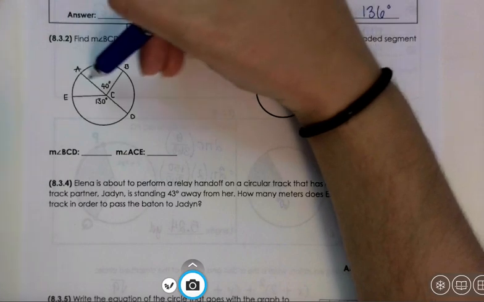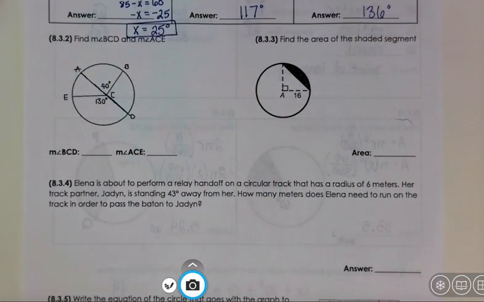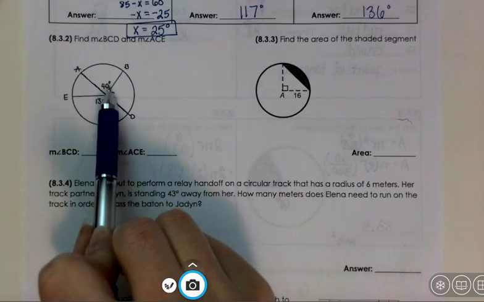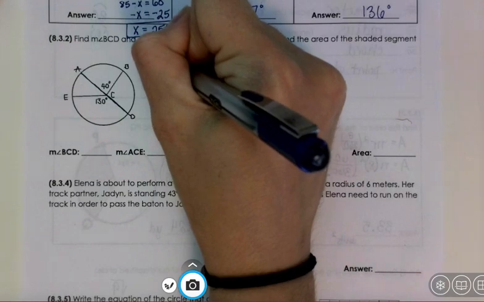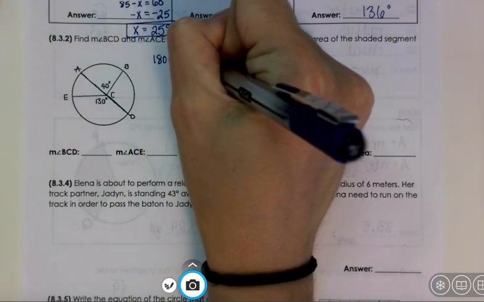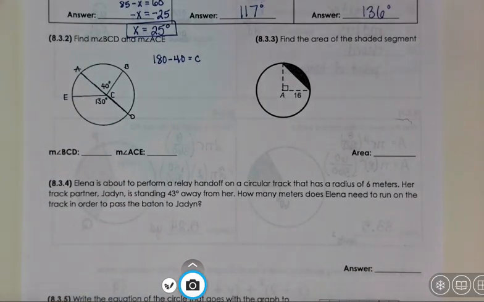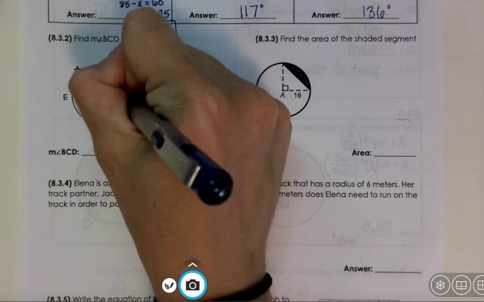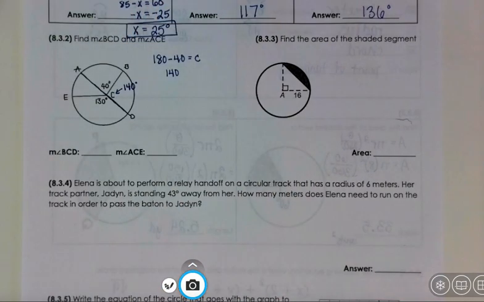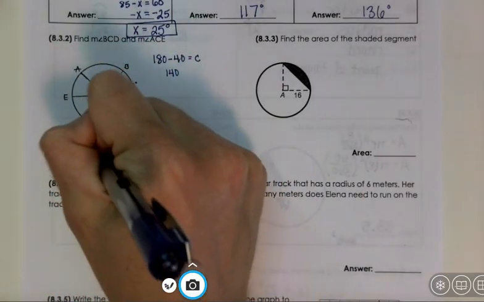I notice that this looks like it is a straight line. So that means that 40 and C are supplementary. So I can take my 180, subtract 40 from it, and that will give me that angle on the inside there. So 180 minus 40 is 140. So this is 140. We actually just found the measure of angle BCD. BCD is 140.